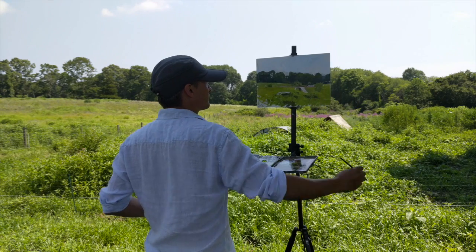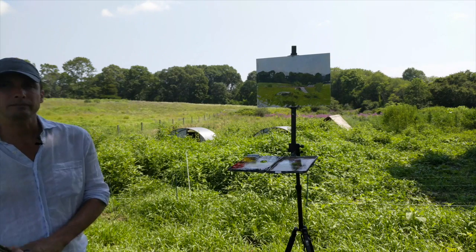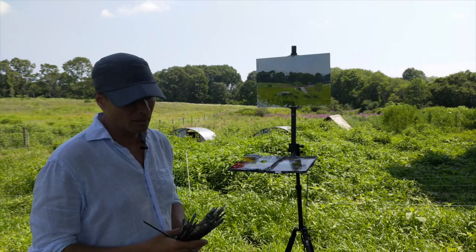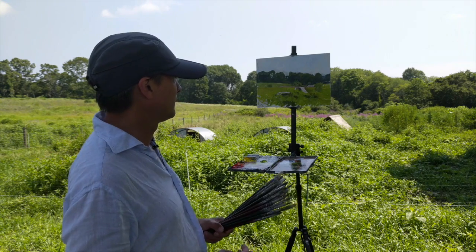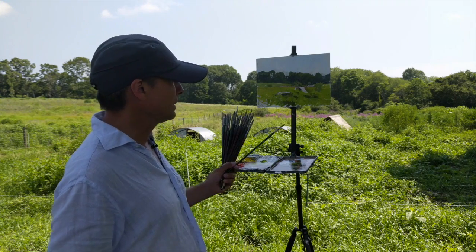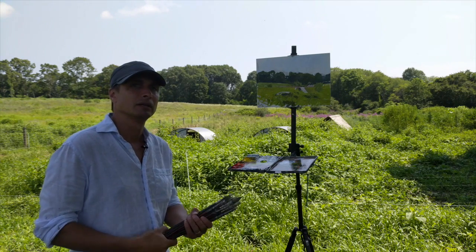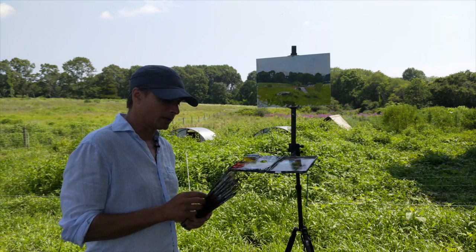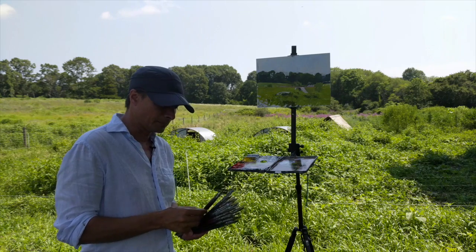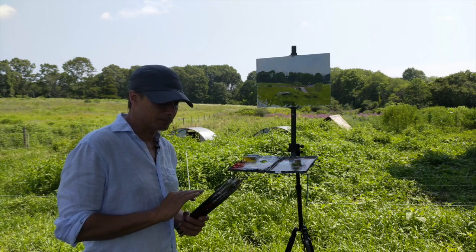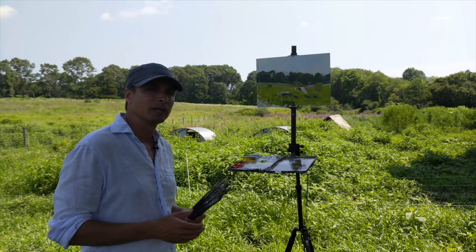So for a painting like this, at the end of it, how many brushes will you end up using? Well, I mean, it's kind of all green here. I would say for a painting this size, I maybe use 12 brushes. Basically, my working method is that I'll use the same sort of handful of brushes every day.